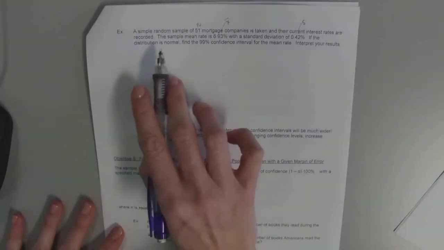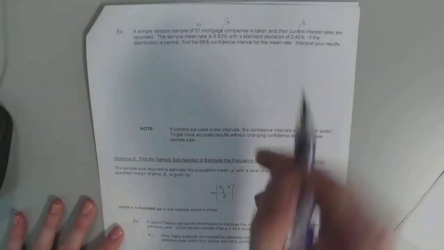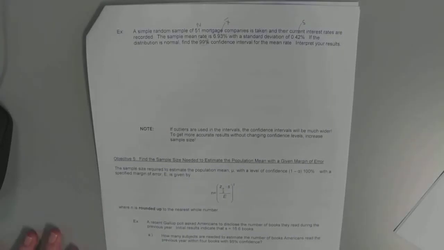It says if the distribution is normal, find the 99% confidence interval for the mean rate. Interpret your results. So I'm going to do it again by hand just because some people like to do it by hand. But on your test, you don't have to. Just tell me what you type into your calculator. That's fine. So I'm just going to steal from the other page.